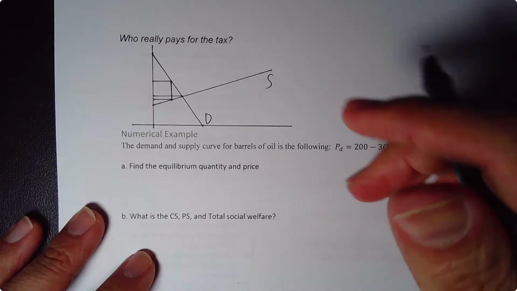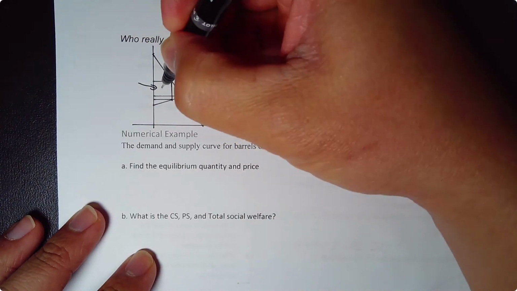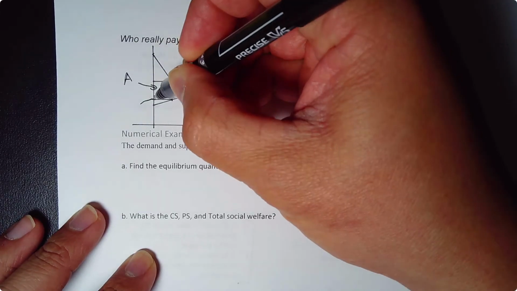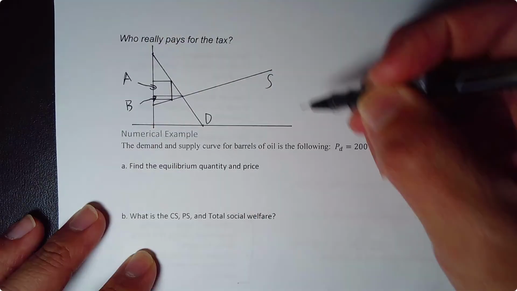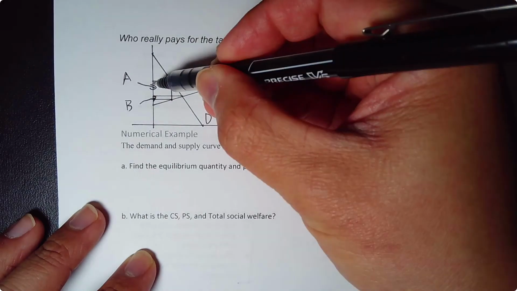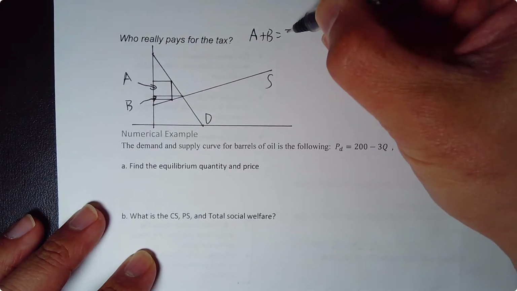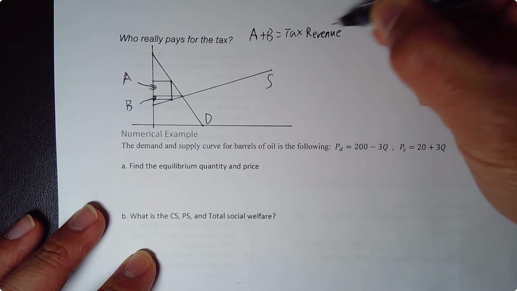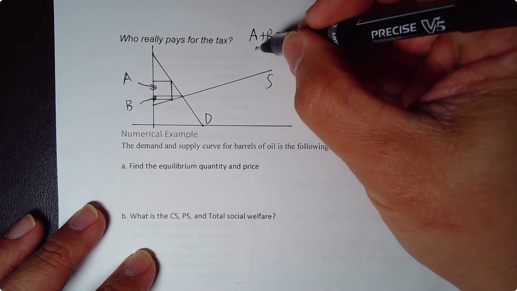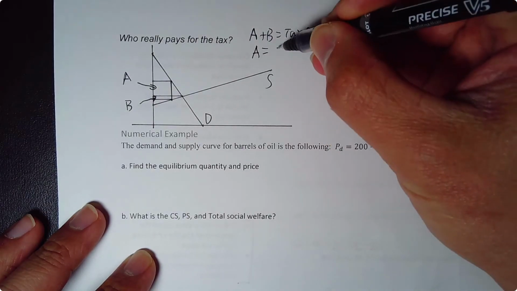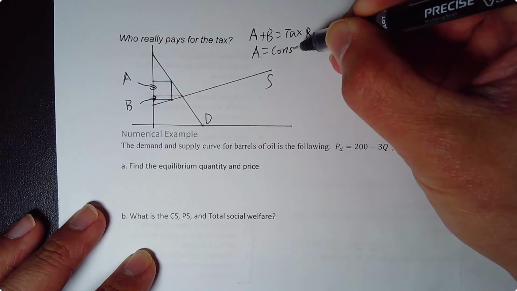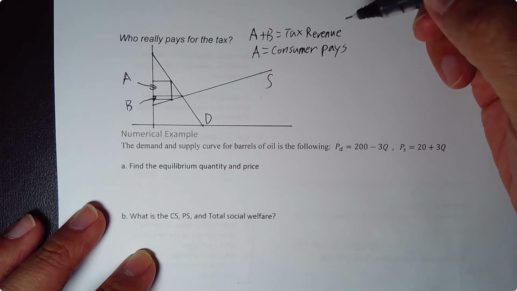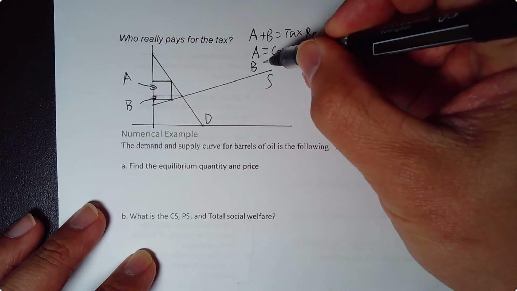Now I have two rectangles. I have the rectangle on top, which I'm going to call A, and this sliver on the bottom, which I'm going to call B. Now, what is A? Remember, A plus B equals the total tax revenue, the tax that the government collects. But who pays for it? A is the burden on the consumer. It's the amount that the consumer pays. And B is the amount that the producer pays.